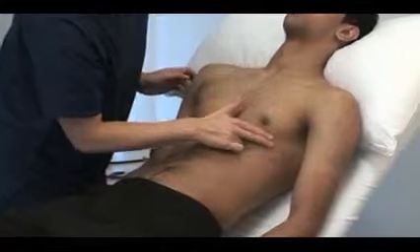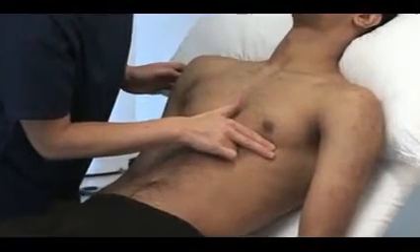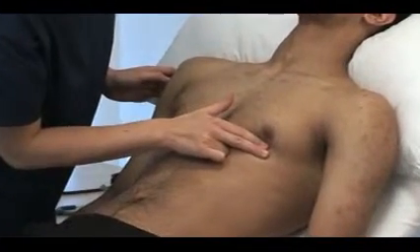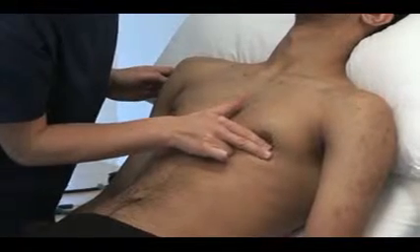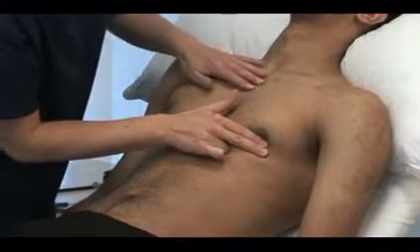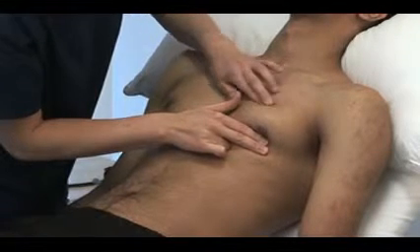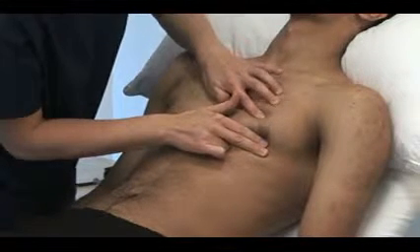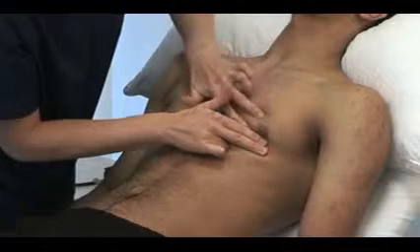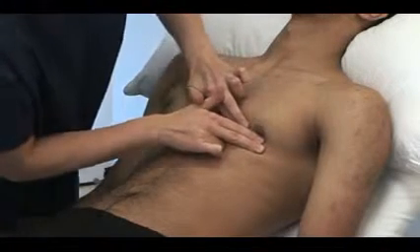Locate the apex beat by laying your fingers on the chest parallel to the rib spaces. Describe the most inferolateral position where the pulse can be felt. This is normally at the 5th interspace, at or medial to the midclavicular line. You should also note the character of the apex beat.